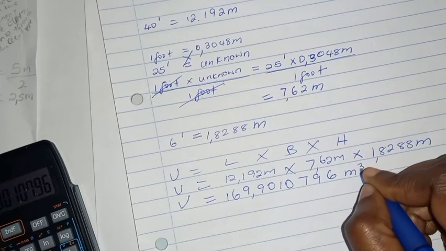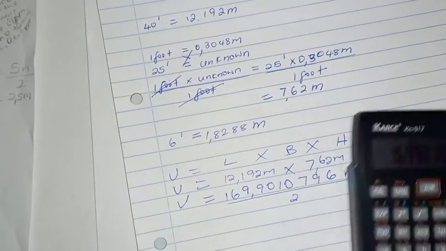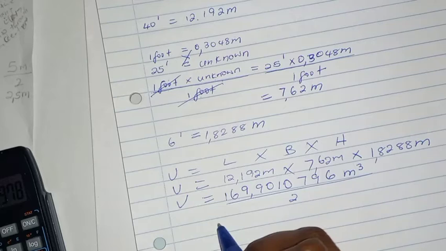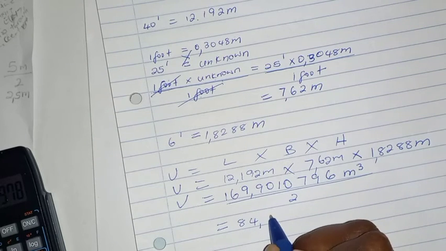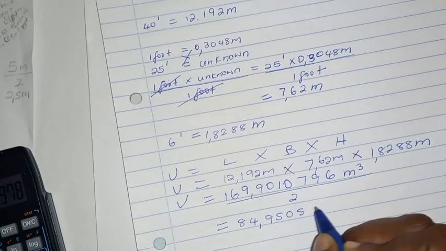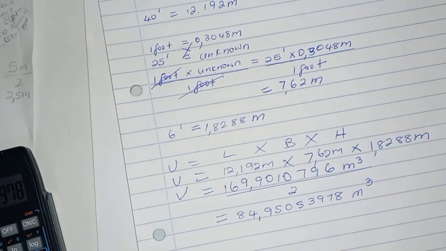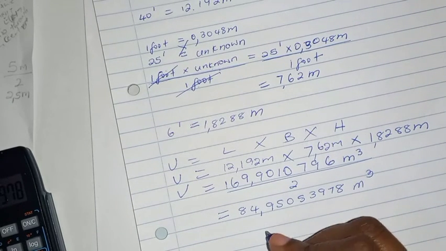That will be cubic meters, and I'm going to divide this by 2. If I divide this by 2, I get the volume for the triangular part, which is 84.95053978 cubic meters. I don't want to round off because I'm still using these numbers, so I don't like rounding off before finishing.